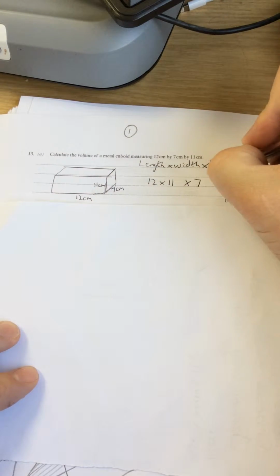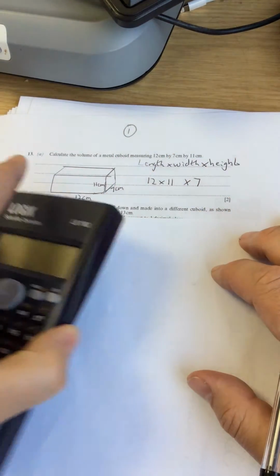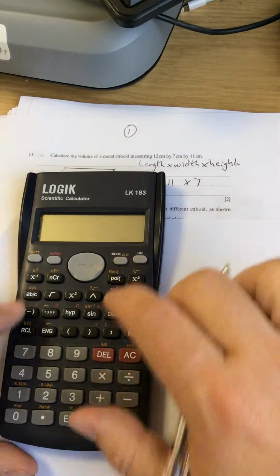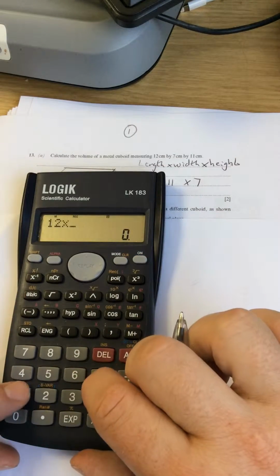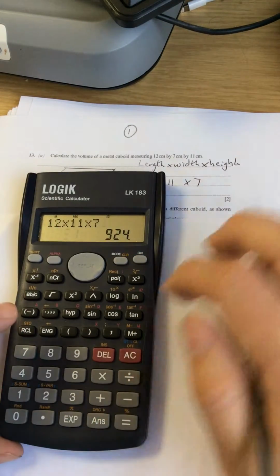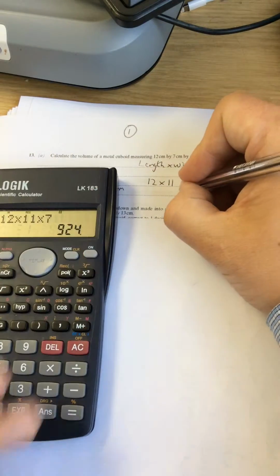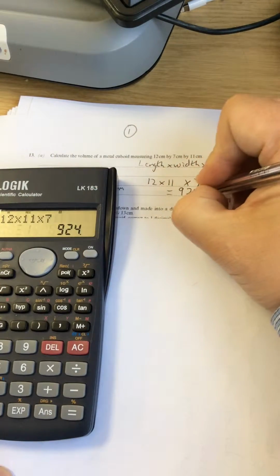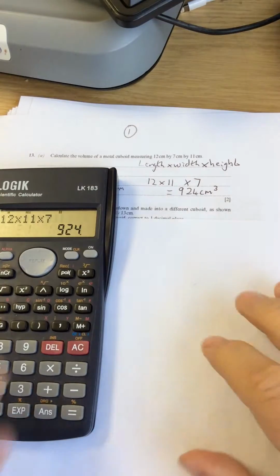So what I'm doing here is 12 times 11 times 7. When I'm working out the volume of this one, I can type in 12 times 11 times 7, and the answer comes up as 924 centimeters cubed.